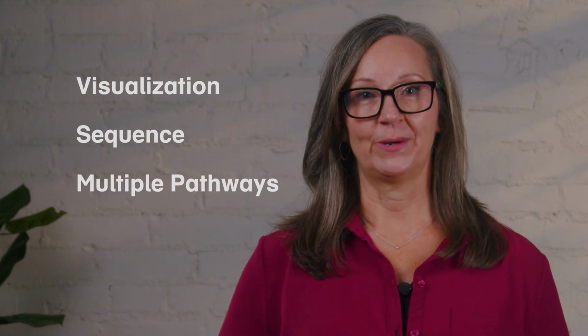Welcome. We're going to take a closer look at what defines the Singapore Math approach. There are many ways we could discuss this, but we'll focus on three core ideas: visualization, sequence, and multiple pathways.